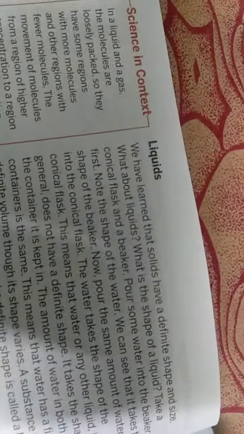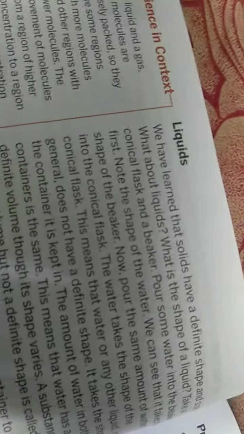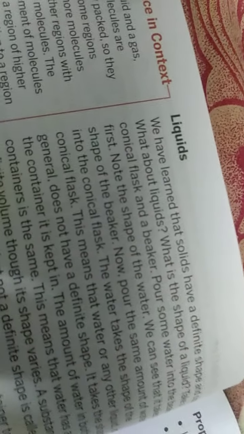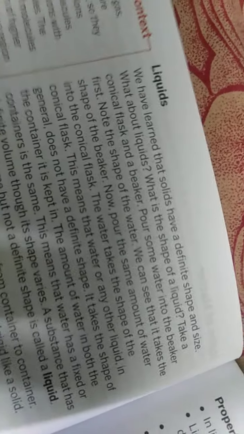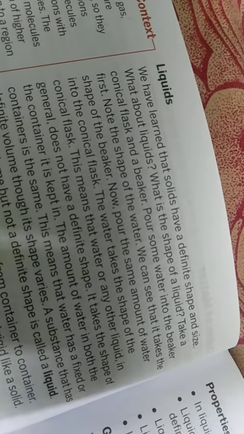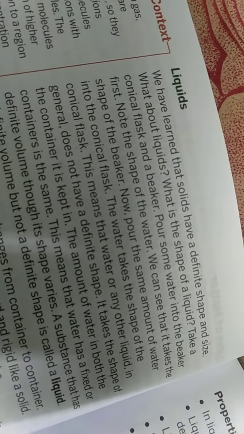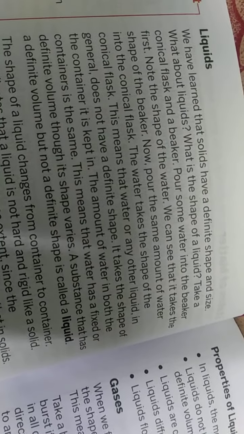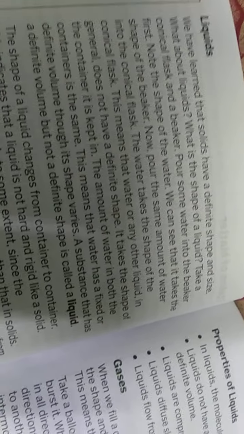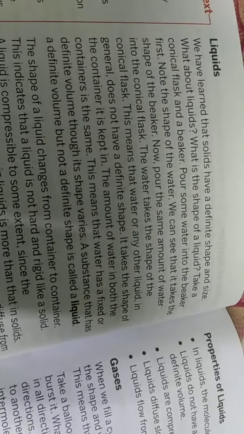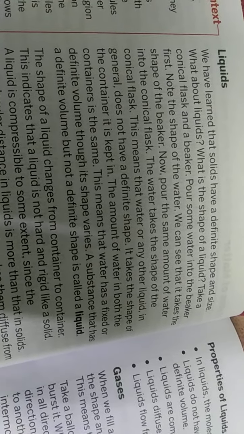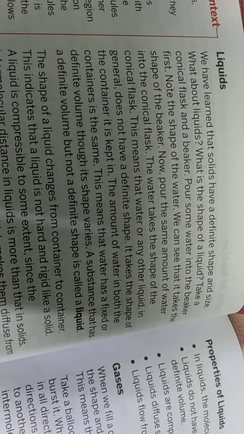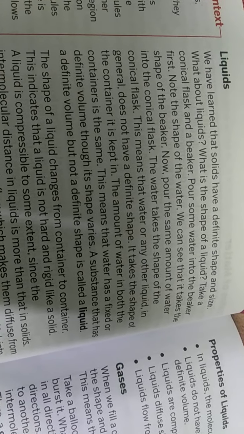Today we will do liquid. We have learned that solids have a definite shape, but does liquid have a shape? No. It takes the shape of the flask or the beaker where it is poured. If you pour some water in a beaker, if the beaker is round, the shape of the water will be round. So basically, liquid does not have its own shape. It takes the shape of the container in which it is being kept.